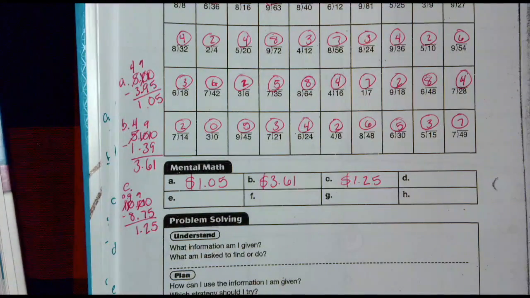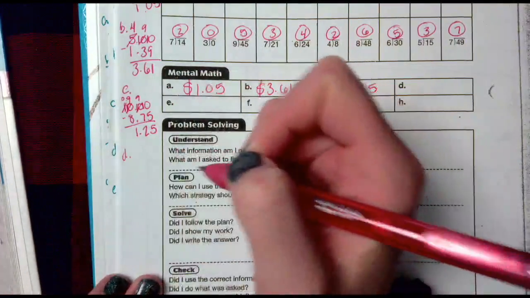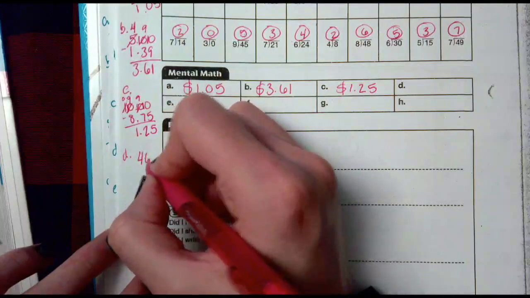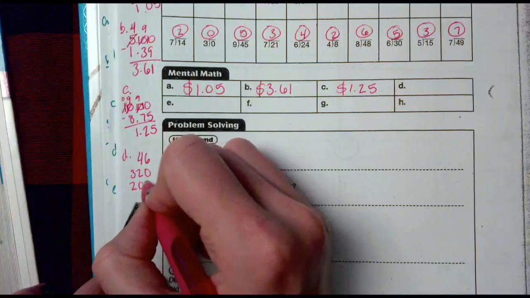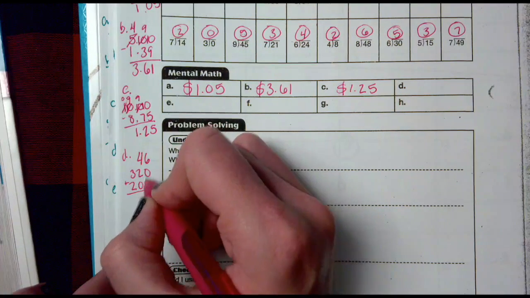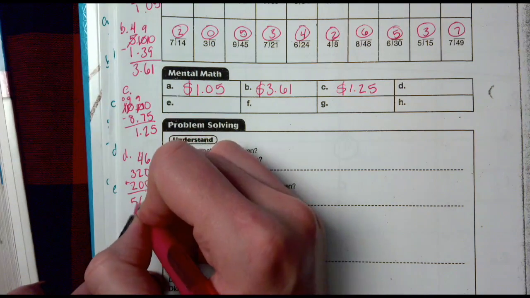D says 46 plus 320 plus 200. Six plus 0 plus 0 is 6. 4 plus 2 plus 0 is 6. 3 plus 2 is 5.